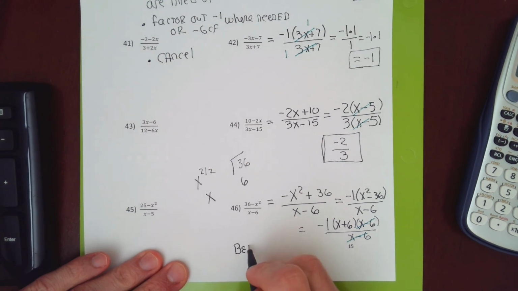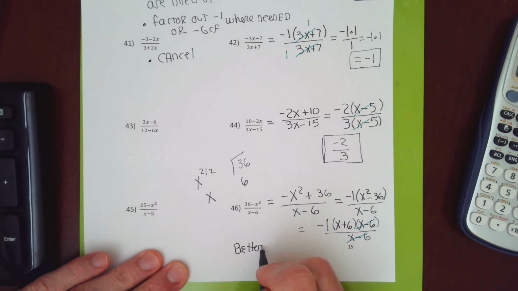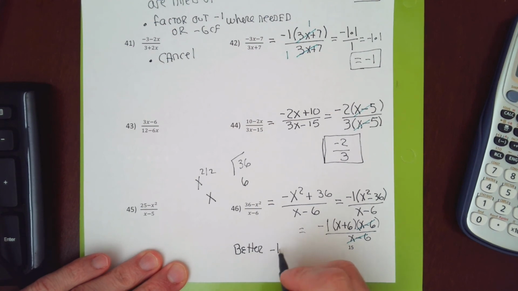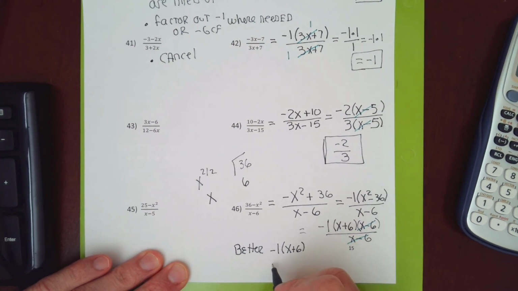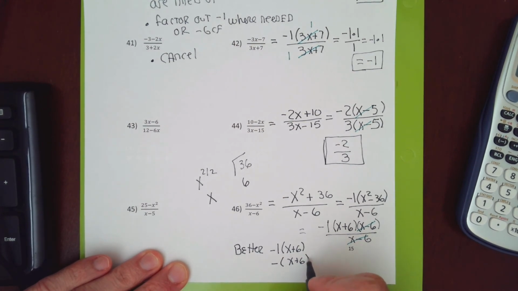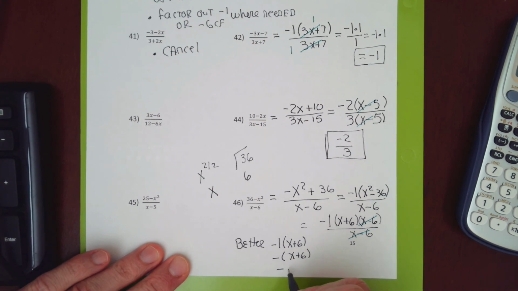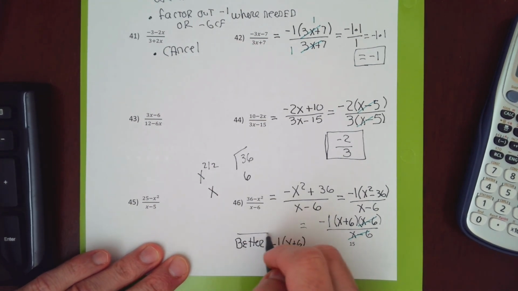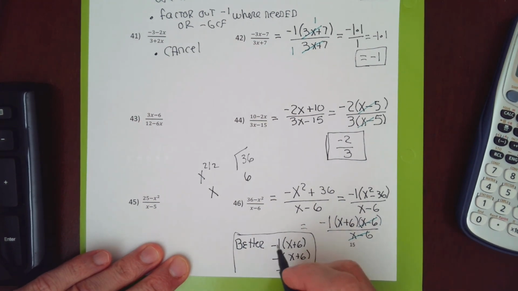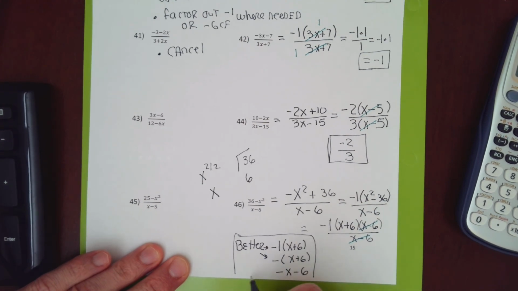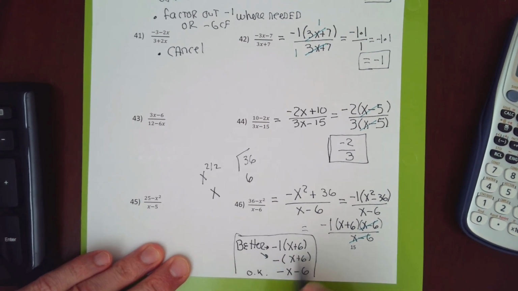It would be better in problem 46 to leave my answer -1 times x plus 6. It would be equally okay if I just wrote a negative sign next to the x plus 6. Not as good, but I can flip the parentheses, get rid of the parentheses, and write the opposite of the inside of the parentheses if I care to. All 3 of those would be correct answers. I guess these are the better answers, and this is just kind of an okay answer.